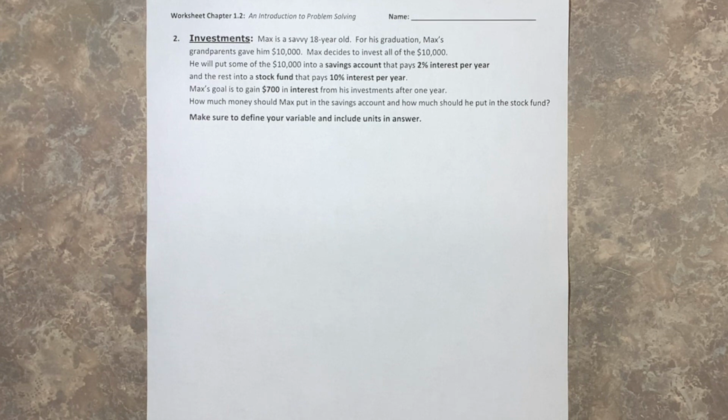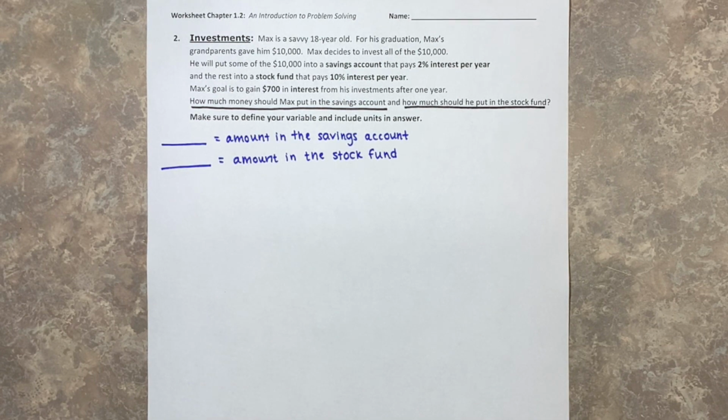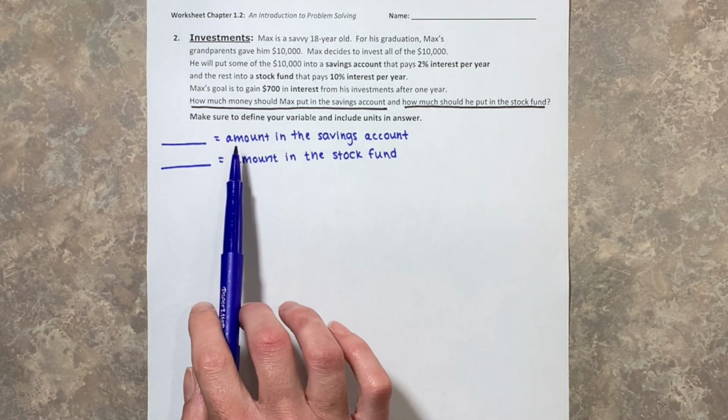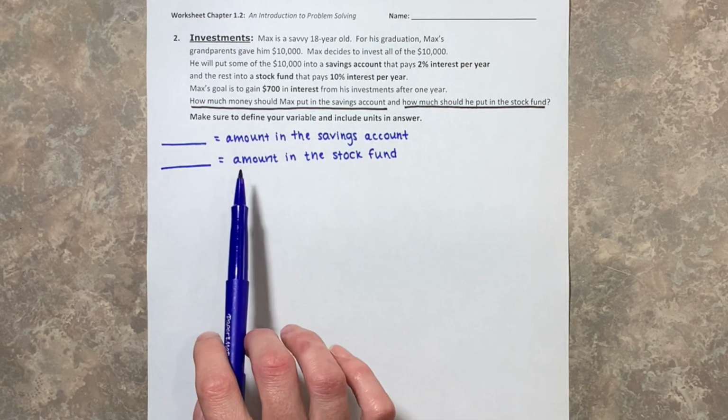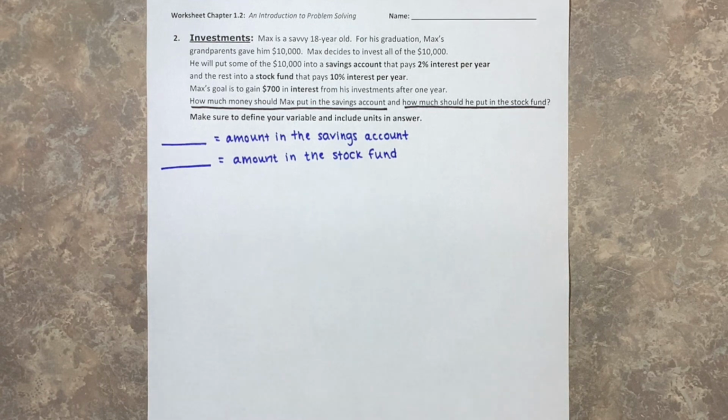In other words, what are the unknowns? This will help us to introduce our variable. So what are we trying to find? How much money should Max put in the savings account? And how much should he put in the stock fund? So these are our two unknowns: the amount of money Max should put in the savings account and the amount of money Max should put in the stock fund.